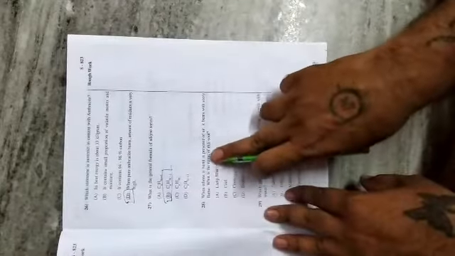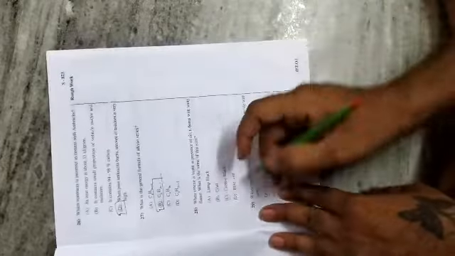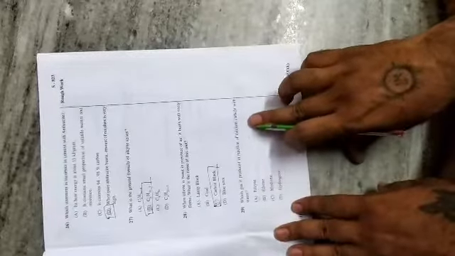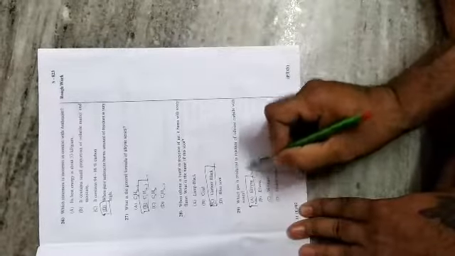28th question. When ethene is burnt in presence of air, it burns with a sooty flame. What is the name of this soot? Carbon black is the answer. It's very easy. Which gas is produced in the reaction of calcium carbide with water? Ethane gas. 29. Ethane.